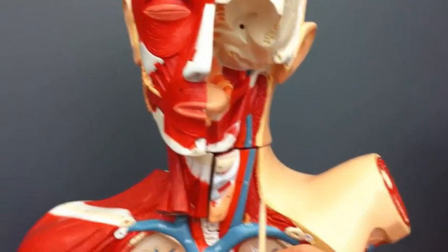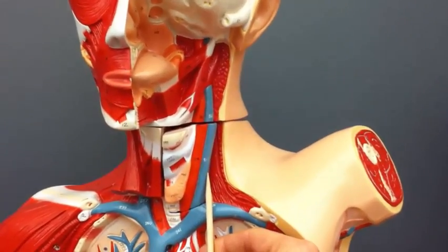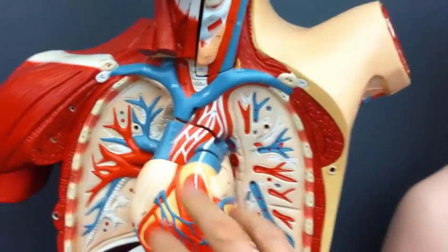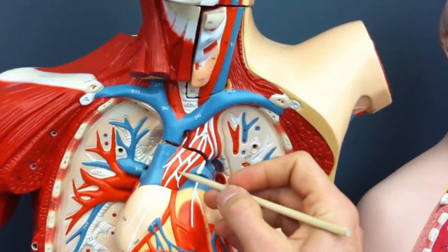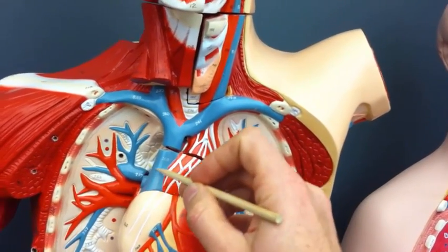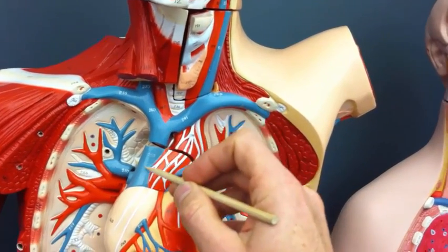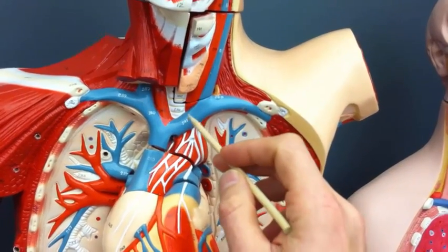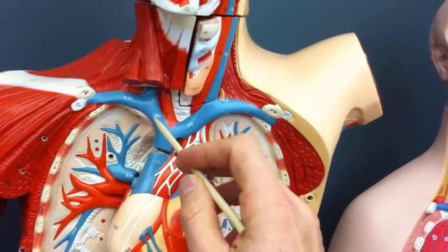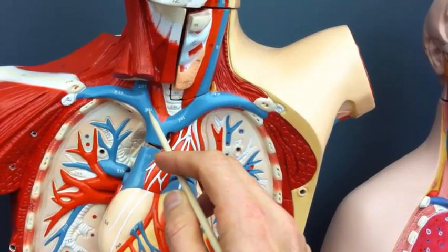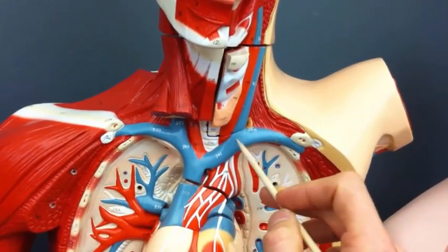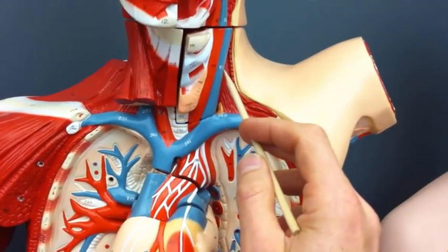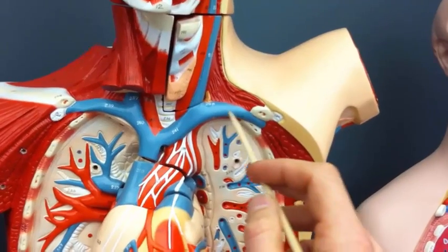Up here in the neck we have the left jugular vein and the left common carotid. Coming off of the heart, here's the aorta, and that makes this the superior vena cava. I guess I'll go with the veins first here. Superior vena cava, left and right brachiocephalic veins, and then the brachiocephalic veins branch towards the arm and towards the neck. So this is again the left jugular, and this is the left subclavian vein.